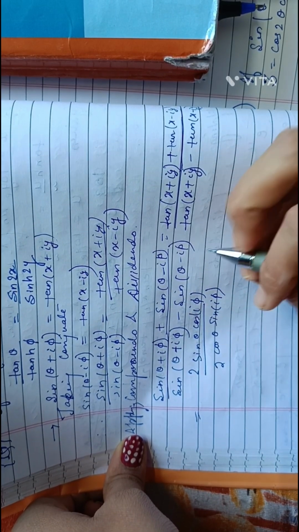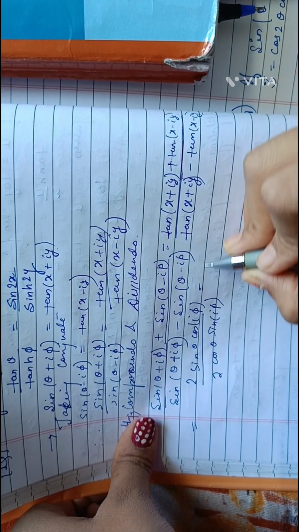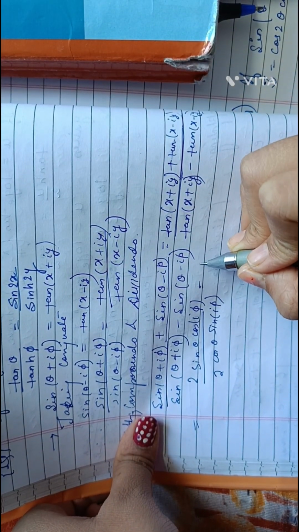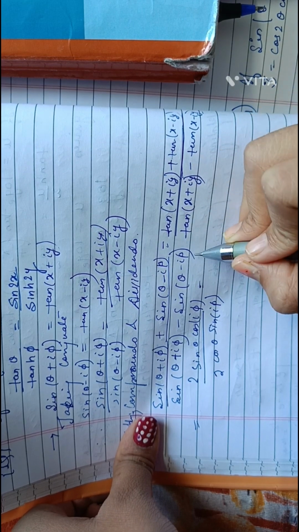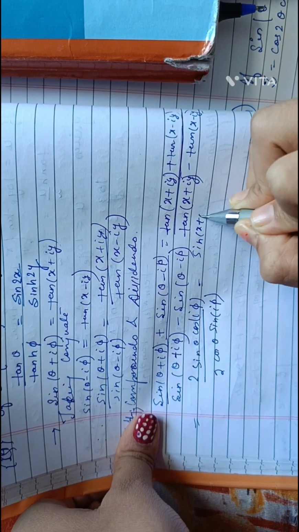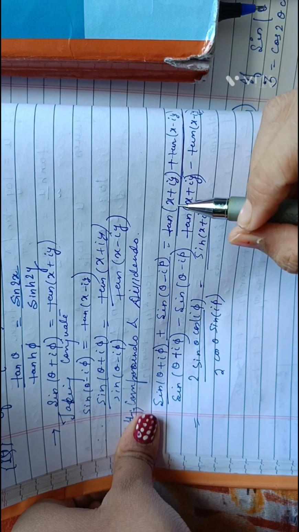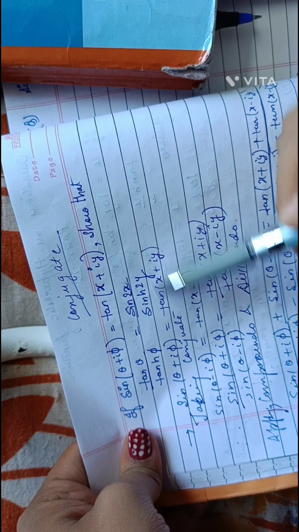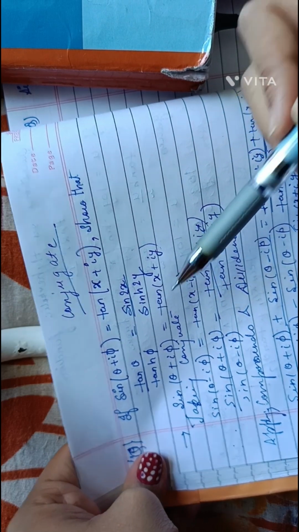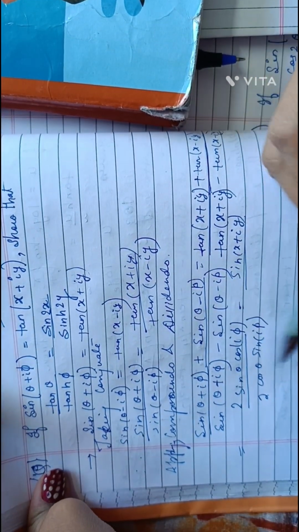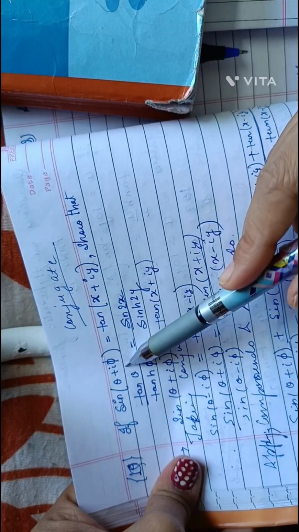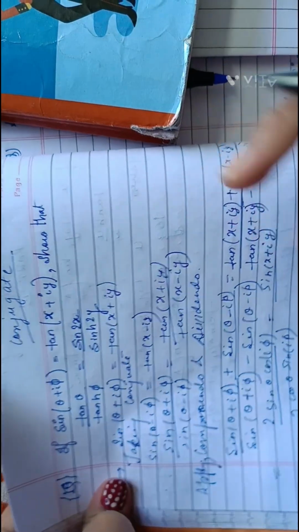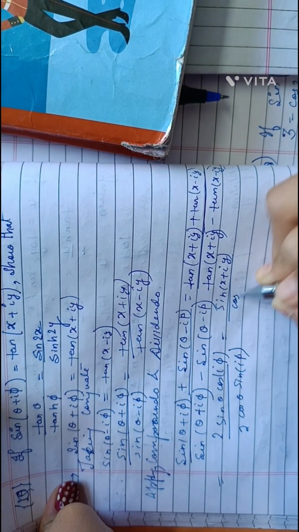Both of these are formulas from class 10 trigonometric ratios. So tan can be written as sine upon cos. Why are we converting into sine upon cos? Because in the question we have to bring sine 2x and sine hyperbolic 2y. Here it is clearly visible this can be written as tan, but these cannot be written as sine, only when we convert this into sine and cos.